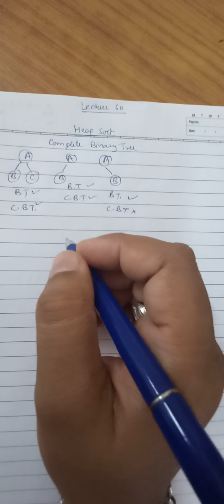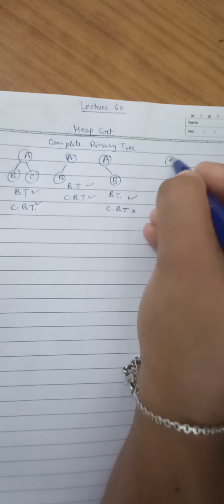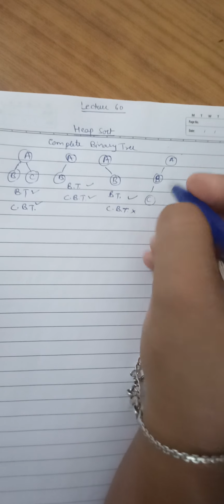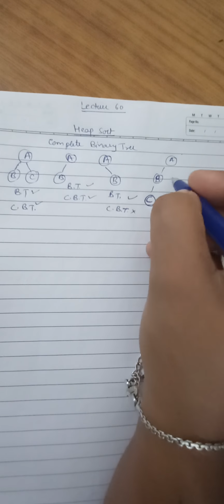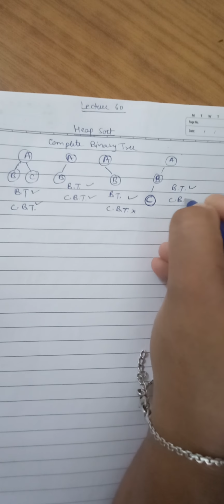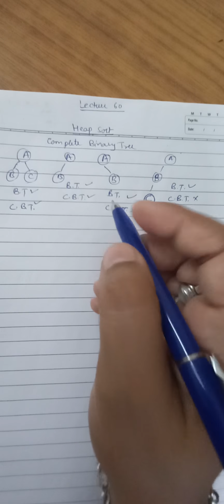So we can say like this also. This is also binary tree but not complete binary tree. Fine.